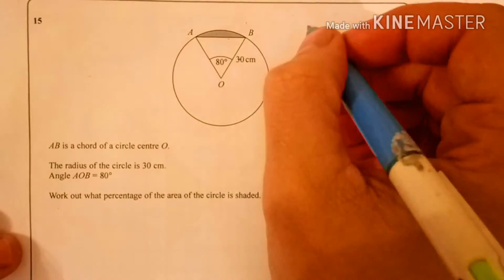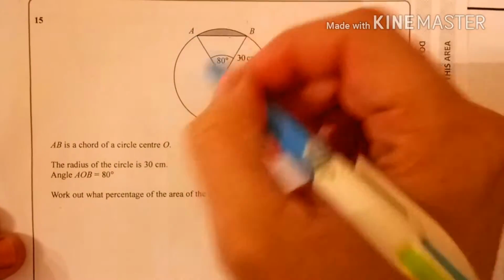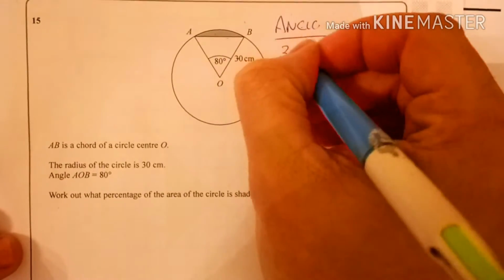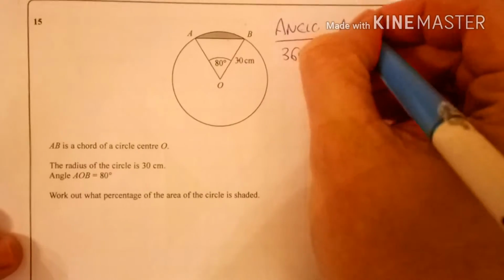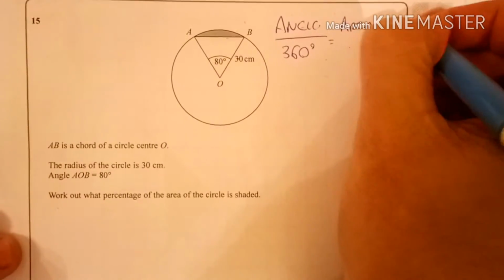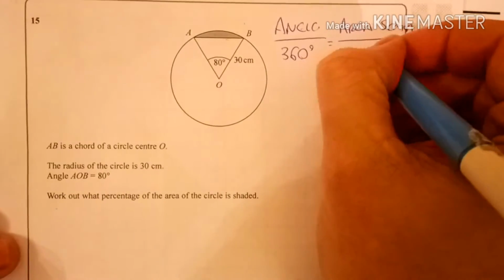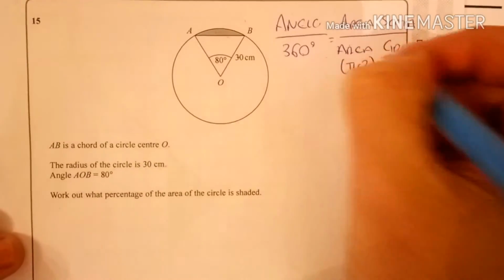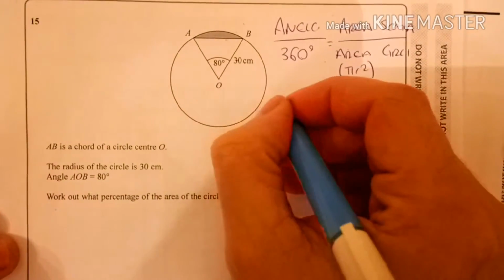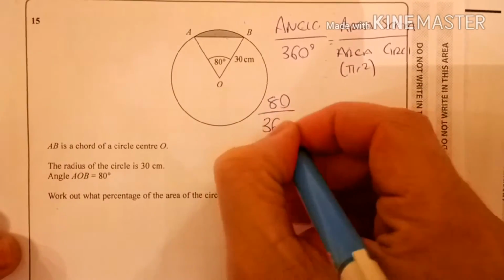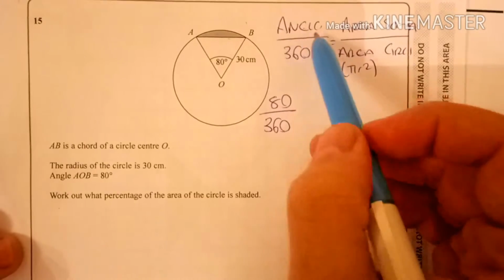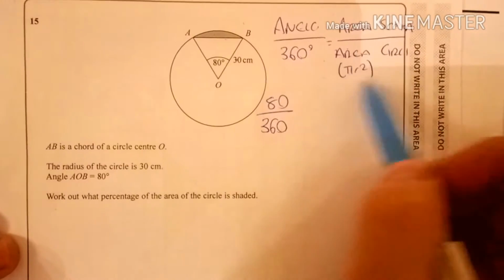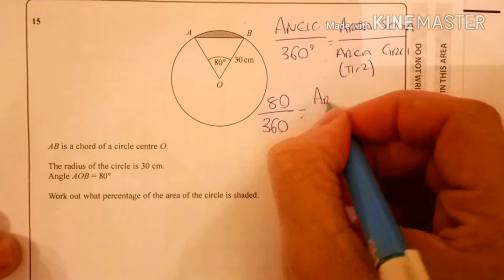Now, first thing we work out is the sector, which is the angle over 360, which is your area of your sector over your area of the circle. Now, area of circle is obviously pi r squared. Now, the angle is 80 degrees, that's really what we know. 360 is 360. And I always like working from first principles. So it's like the angle of the sector and then the area of the sector over the total angles over the total area. Area of sector we still don't know, so I'm just going to put area of sector.